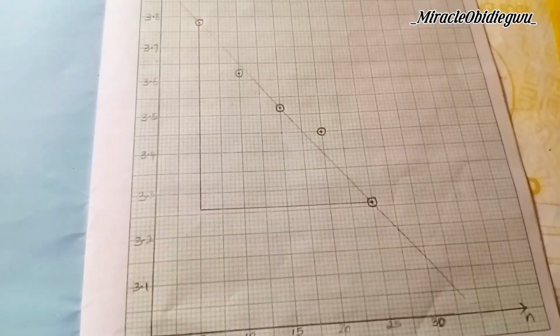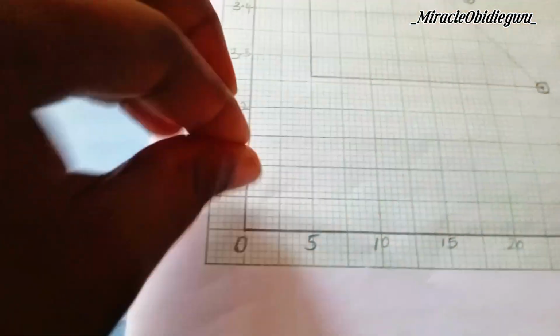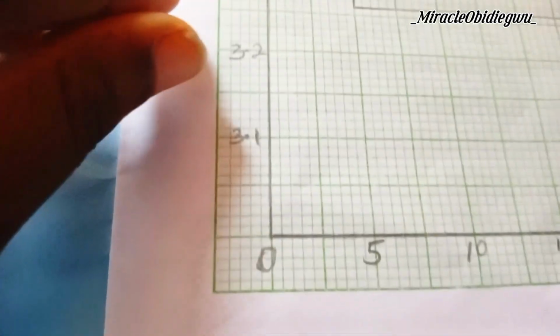So what I want you to have in mind is that this thing is simple, and the reason we are using 0.1 units is this: 3.1, if you add 0.1 to it, it's going to give you 3.2. If you add 0.1 to 3.2, it's going to give you 3.3. And each of these boxes is 1 centimeter. So we are using 2 of them so that we have space. That's why it's 2 cm to 1 unit.